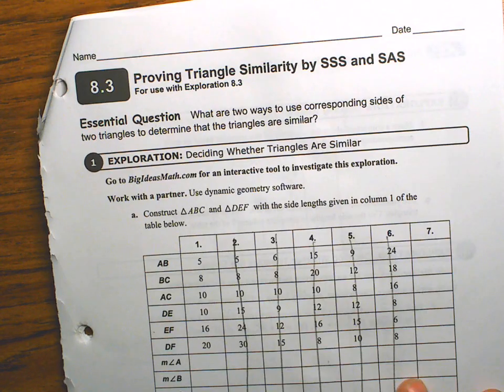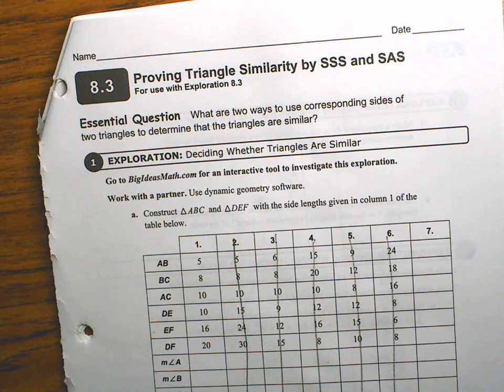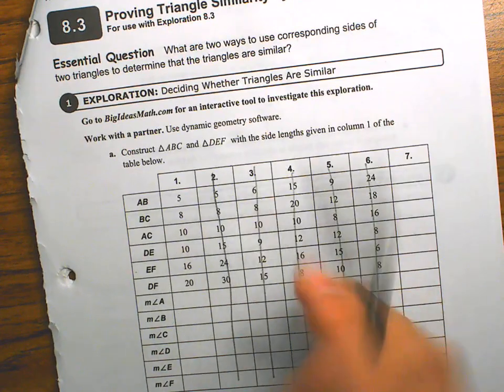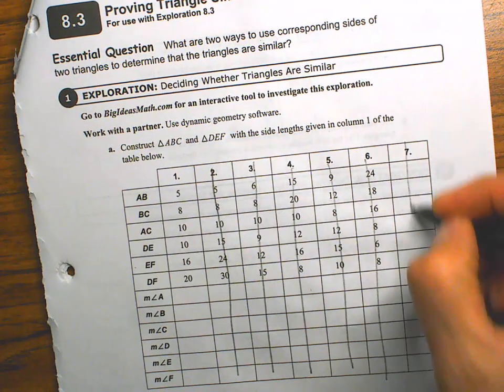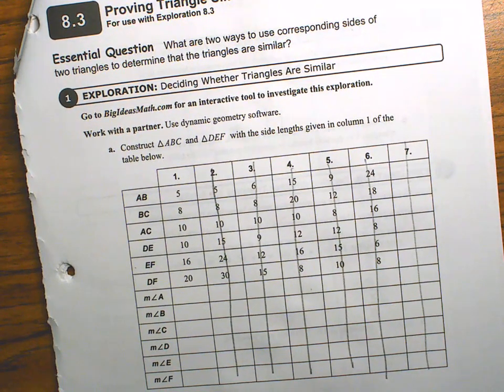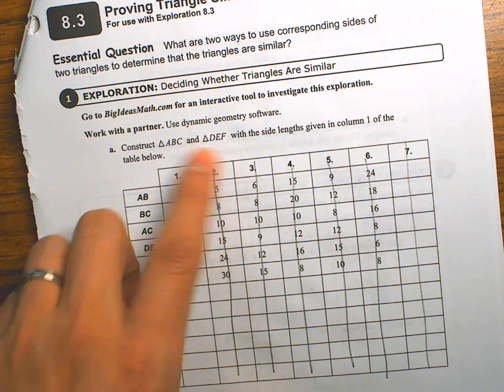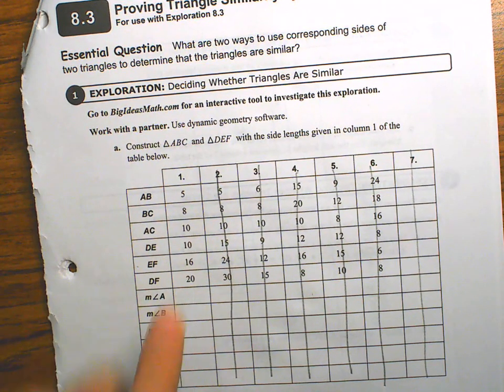Hi, welcome to lesson 8.3, proving triangle similarity by side-side-side and side-angle-side. As you can see here, we have a table with a lot of different numbers that we really don't need. So we're going to cross off these columns that we do not need, because I think we can accomplish this by only using one of the columns. What you have here is two triangles that have ABC and DEF as their vertices, and these are their corresponding measurements.